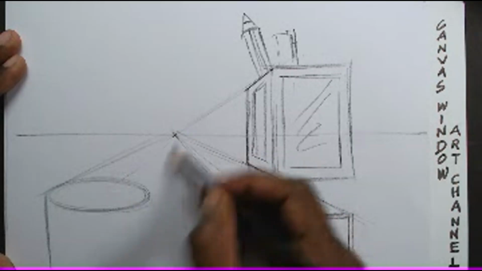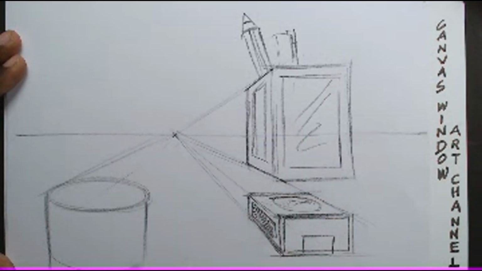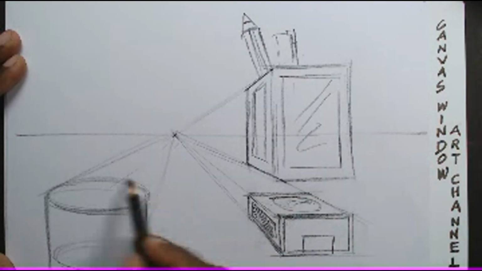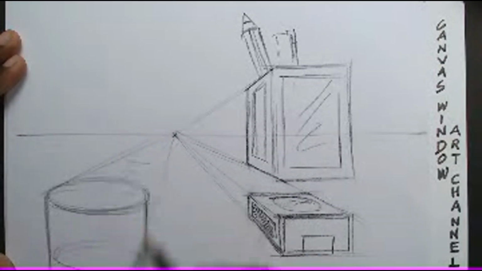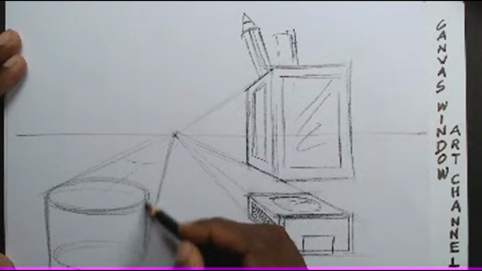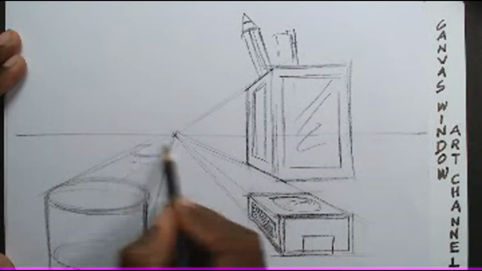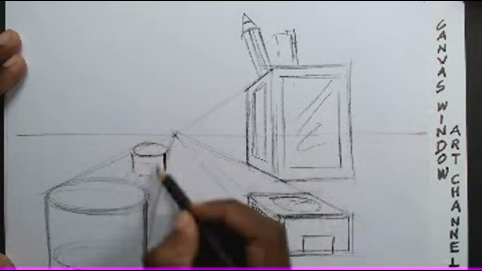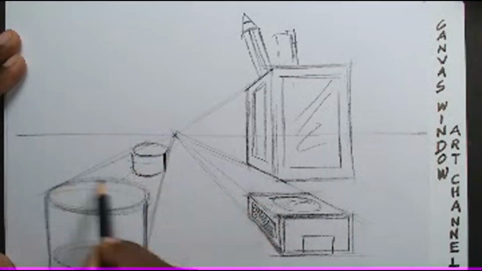So we made a cylindrical object here, and suppose the same size of object is there behind, what will happen automatically according to the guidelines to the corners, it will become very small in size. These are the basics of perspective.